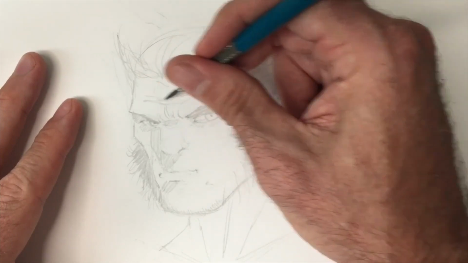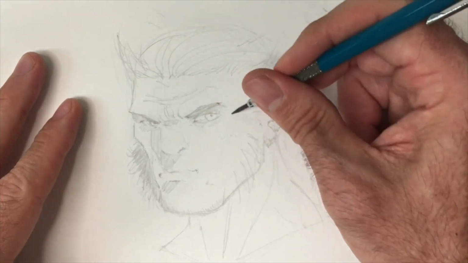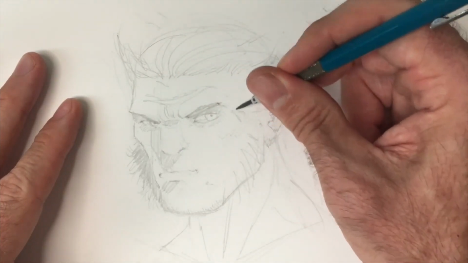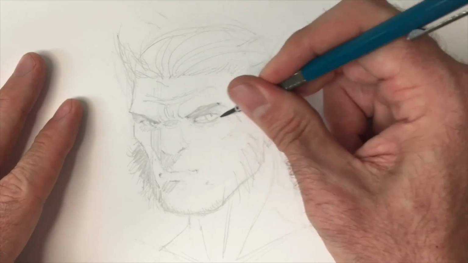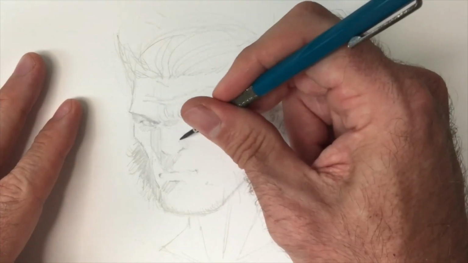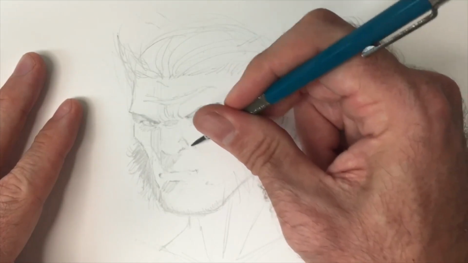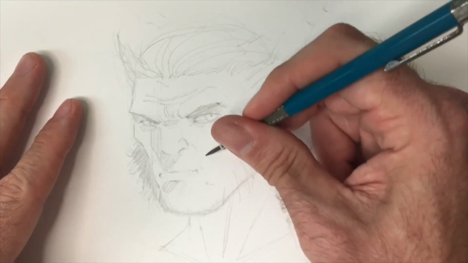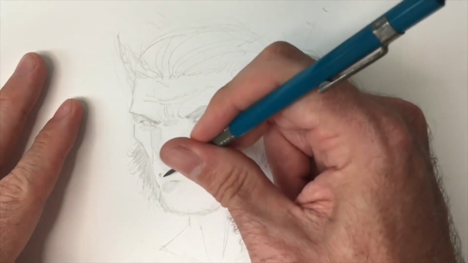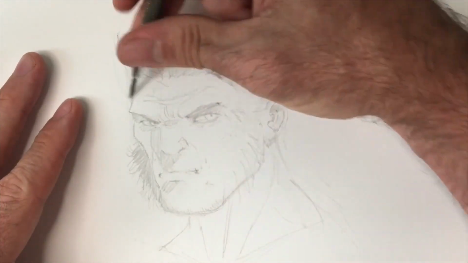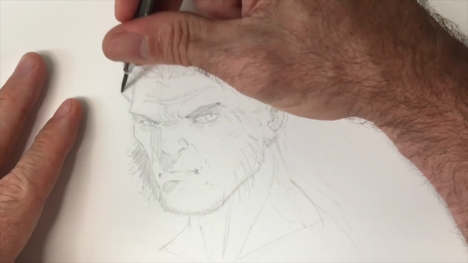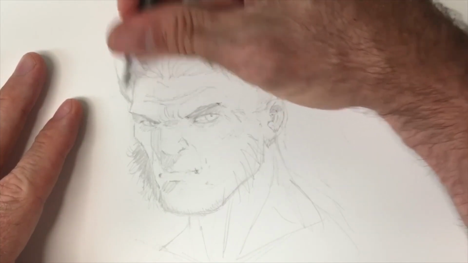Every line that you add to the character adds years to their life. It looks more rugged. So let's just keep adding some lines. I'm going to put in a little snarl line here. And see, these lines make him look a little bit more aged. And then here on the hair, I'm just going to fill all this in.